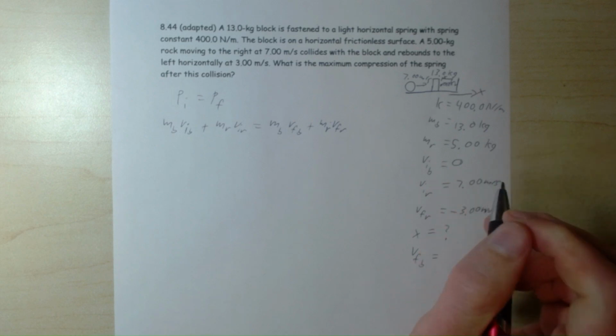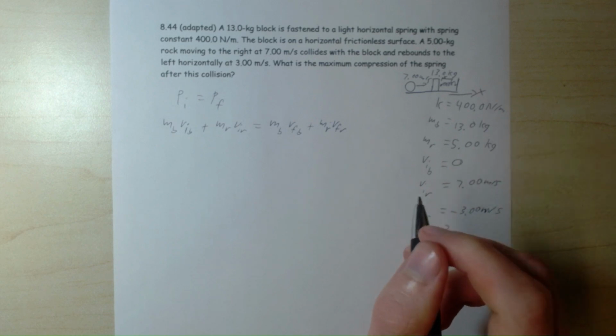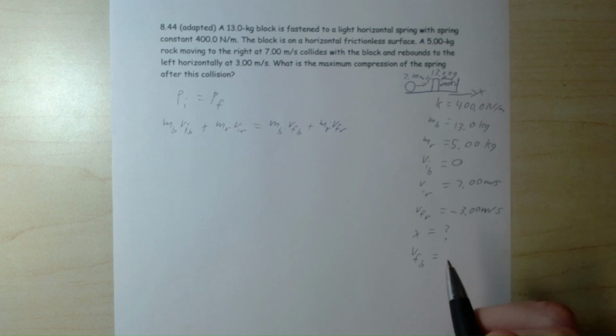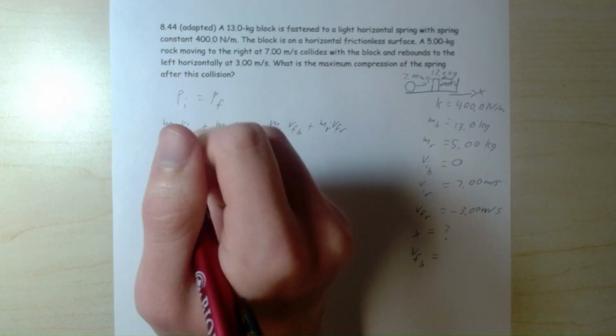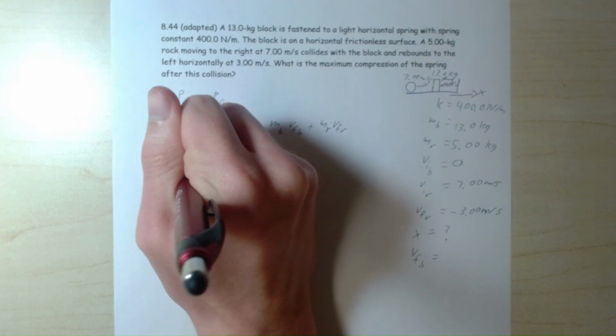And because the block is not initially moving, we know that this term is going to be 0.